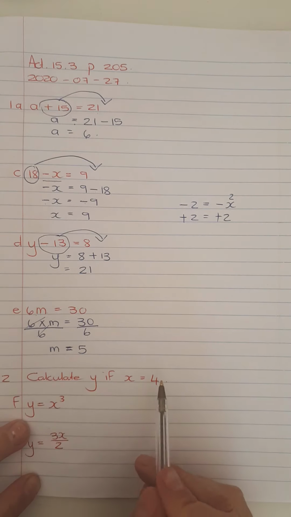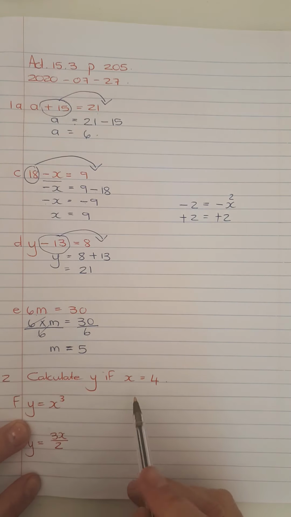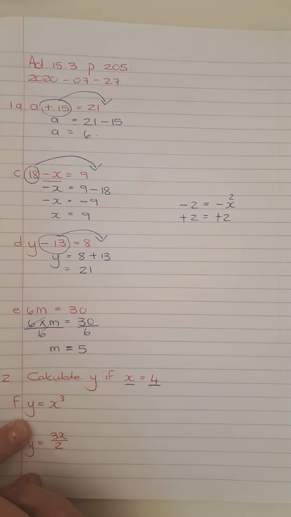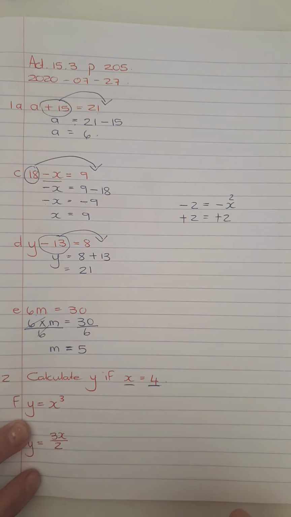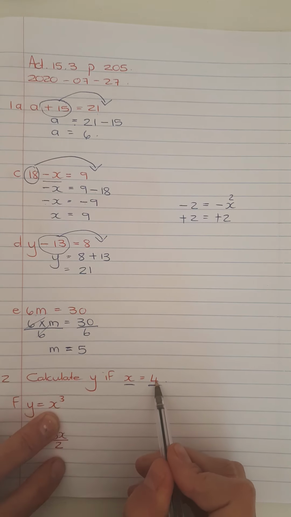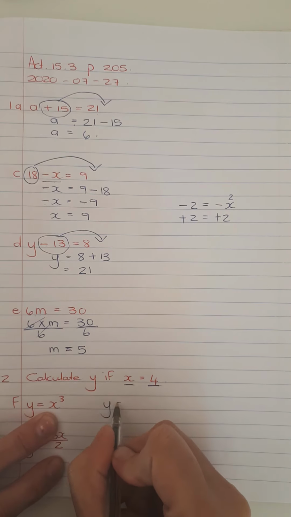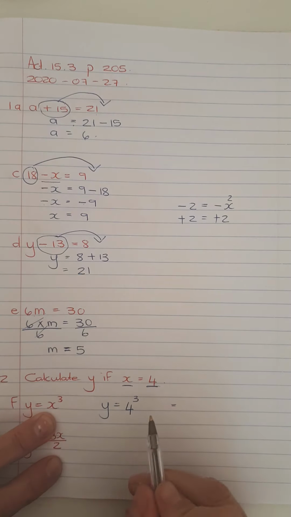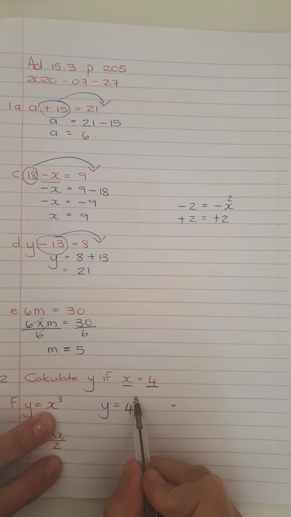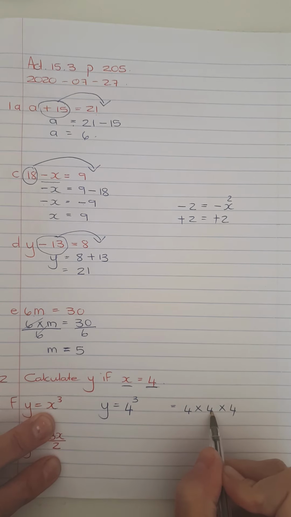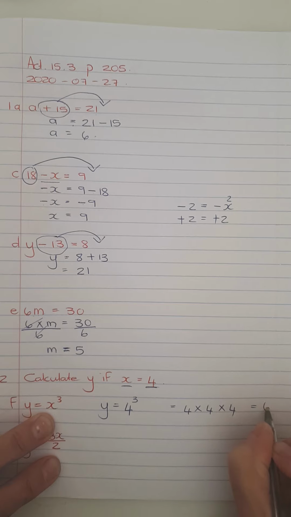Okay, so now all I need to do is substitute the x with a 4. At number 2, they say find the value of an expression by substitution. So every time that I see an x, I'm going to replace it with a 4. So this will be y equals 4 to the power of 3. And the answer will be, Shane, definitely not 4 times 3. It's 4 times 4 times 4. 4 times 4, 16, times 4, 64. That's my answer. So y will be equal to 64.